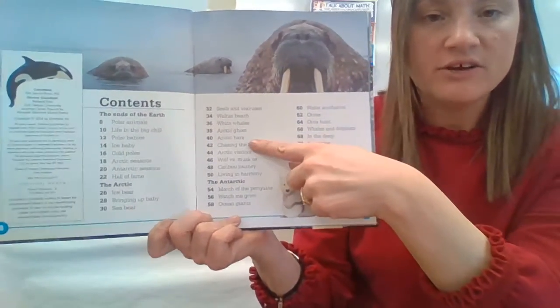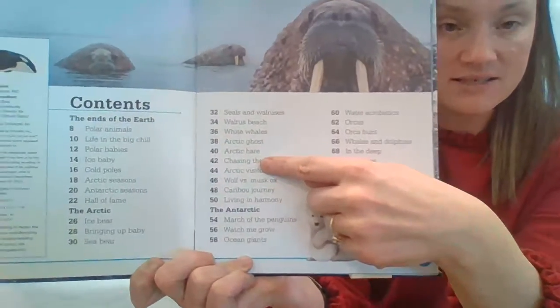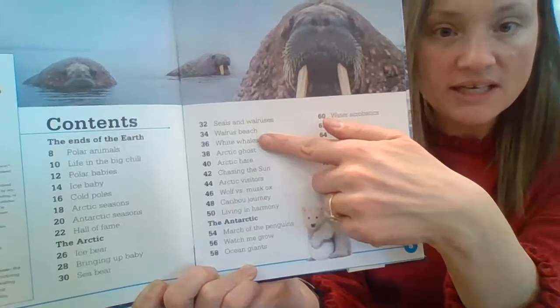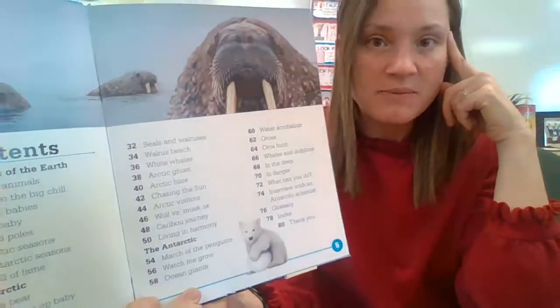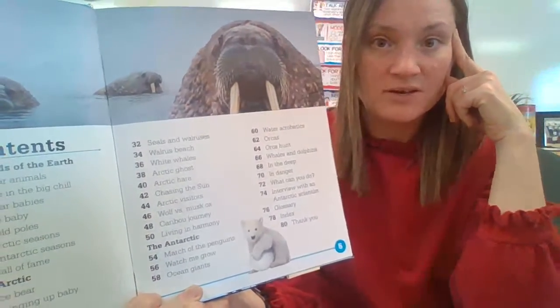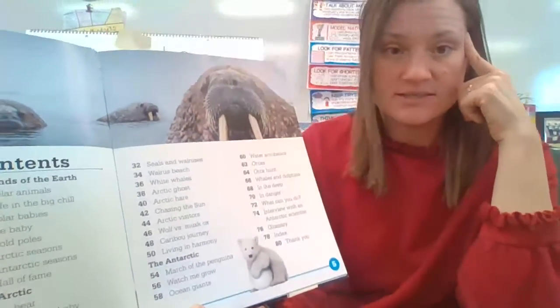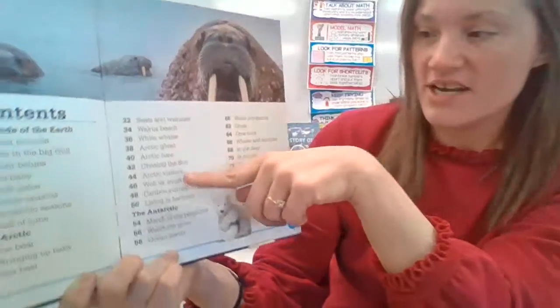So you see, second graders, I'm reading the text. I didn't just skip past the table of contents. I'm actually reading the words, and then I'm having a thought. Reading and thinking, that's what real reading is. And we really read all of the text features.